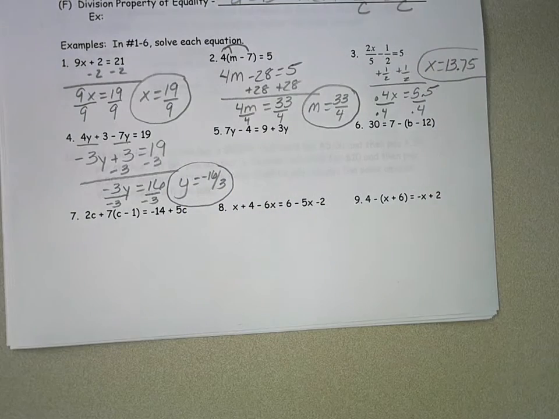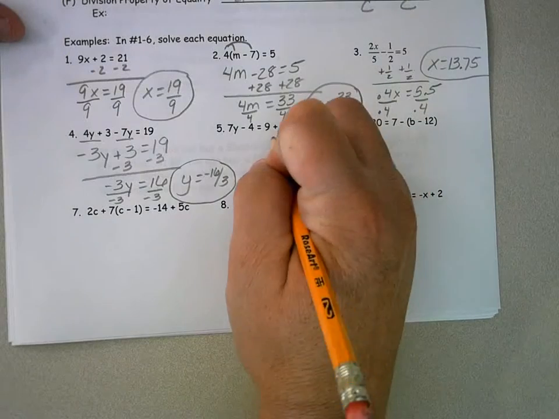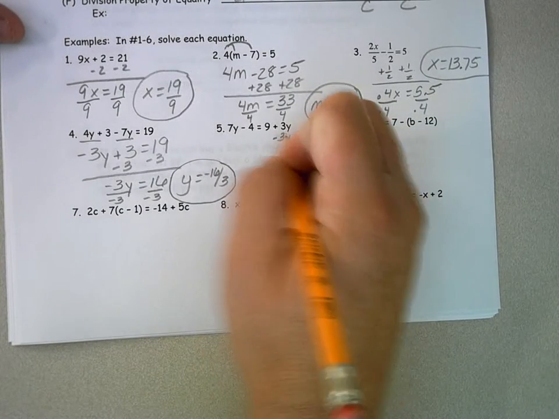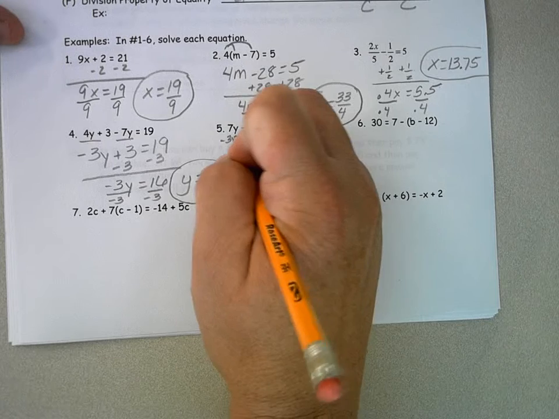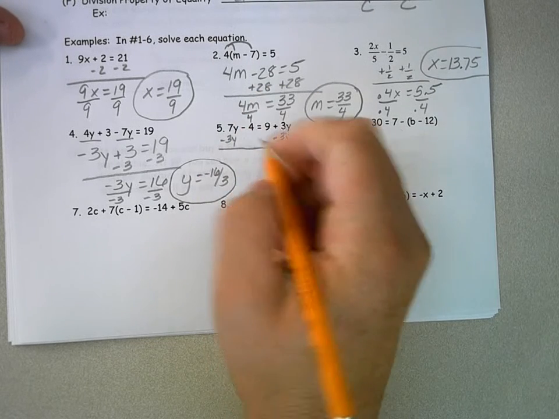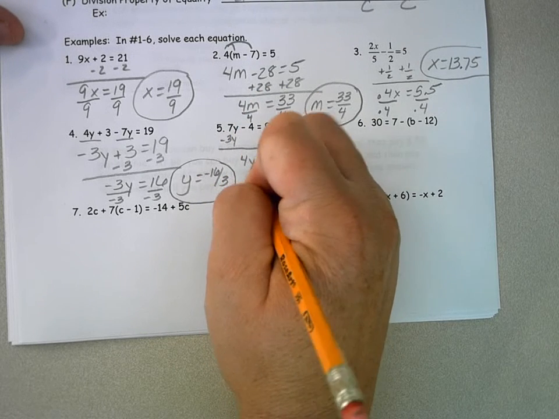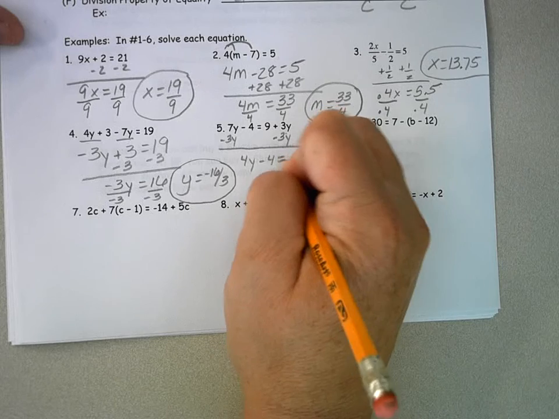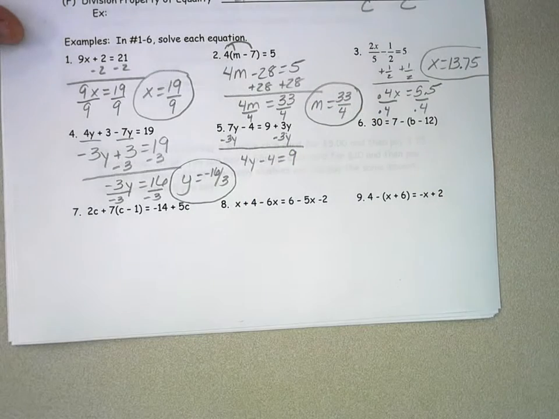Number 5, we have variables on both sides, and I'm going to get rid of the smaller one. The smaller one right here is a 3y. When you subtract 3y from both sides, you have 4y minus 4 equals 9.